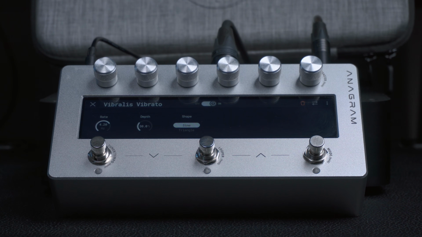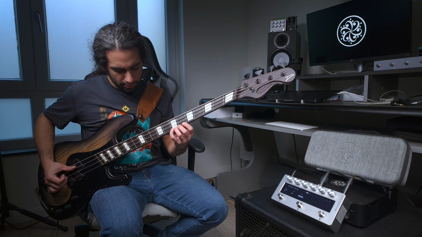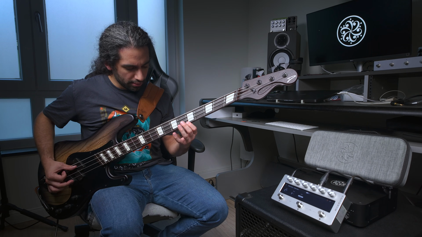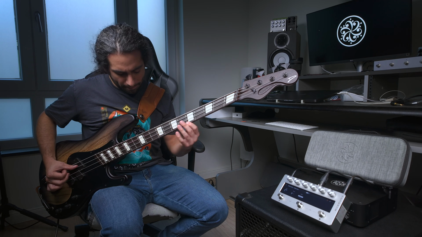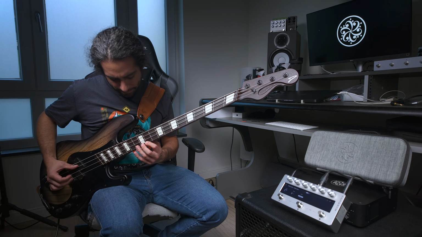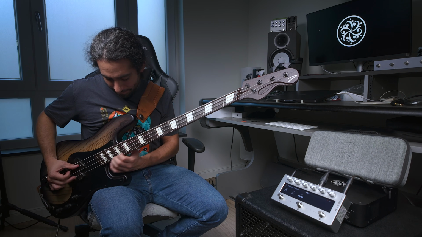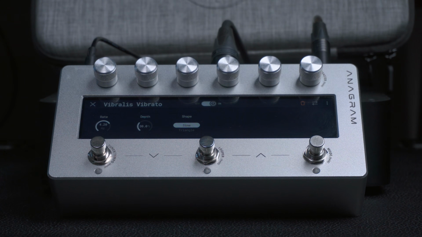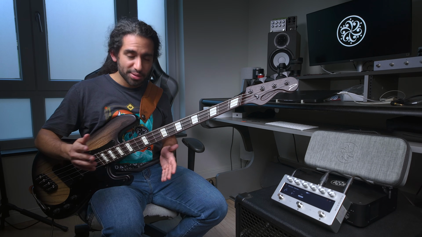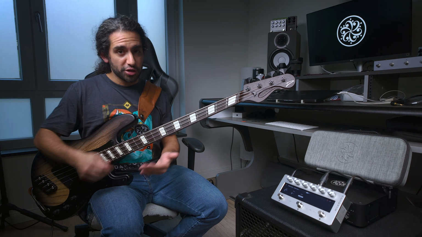Next up is the Vibralis Vibrato, and these are the default settings. For the controls, we have the rate, so again, how fast the modulation of the pitch is going to happen.